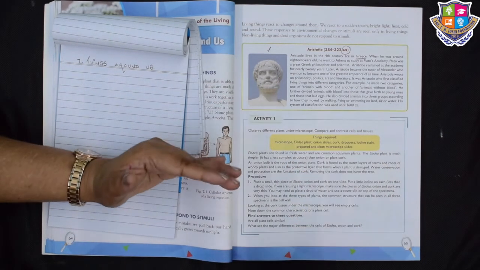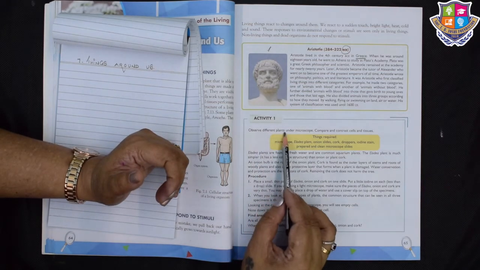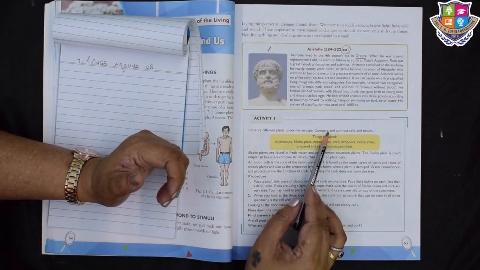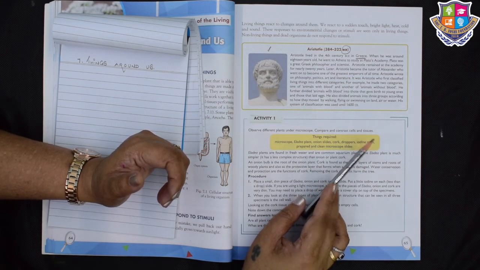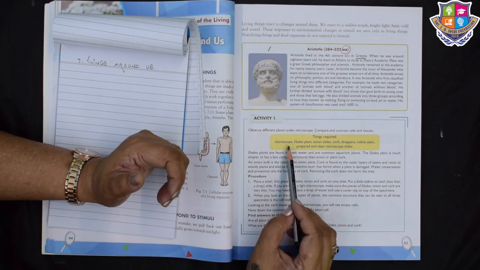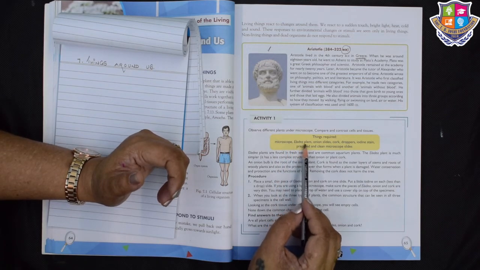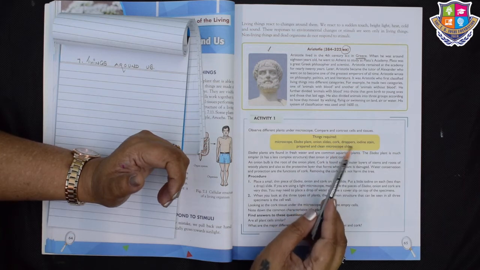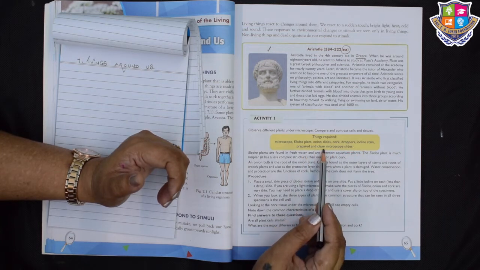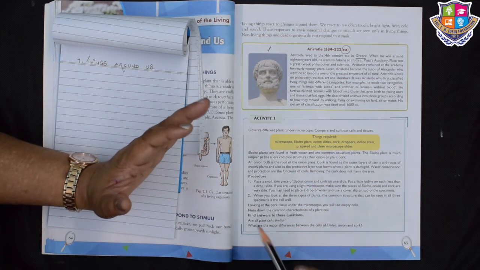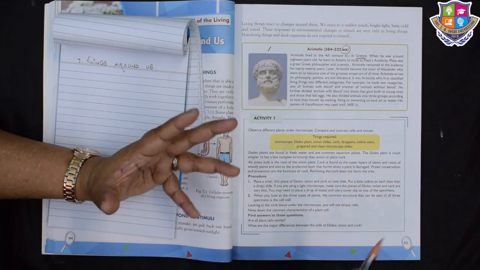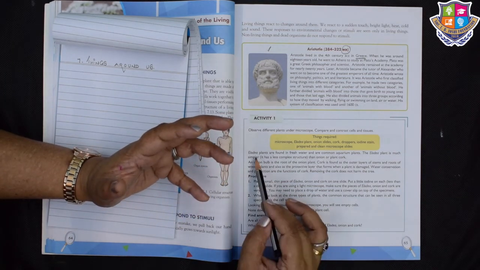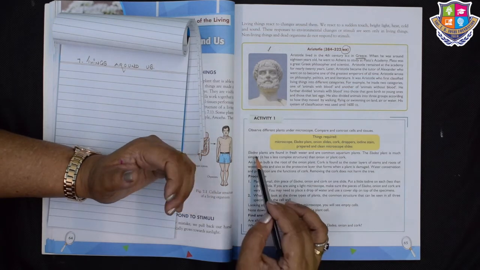Now let's go to activity number 1. Observe different plants under the microscope. Compare and contrast cells and tissues. Things required: microscope, Elodea plant, onion slides, cork, droppers, iodine stain, prepared and clean microscope slides. Now this, children, we will have to show you the demo, so we will be showing it to you. We will have to show you the procedure.